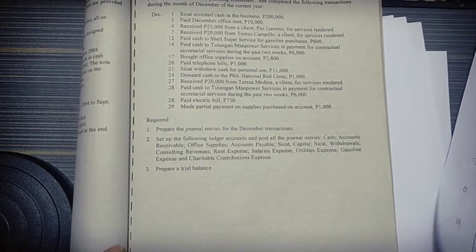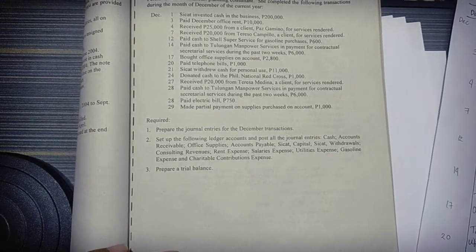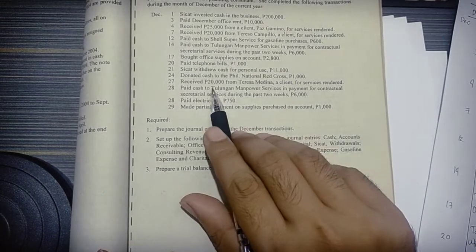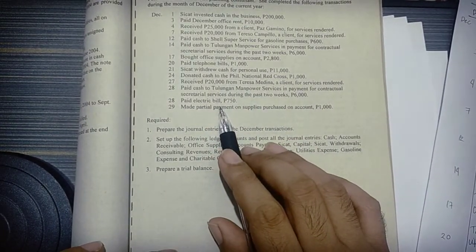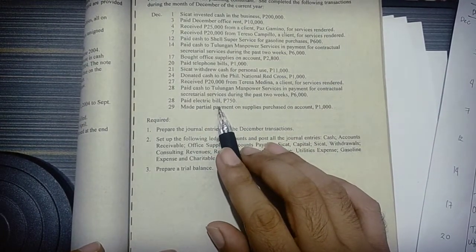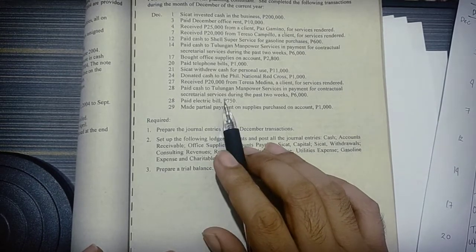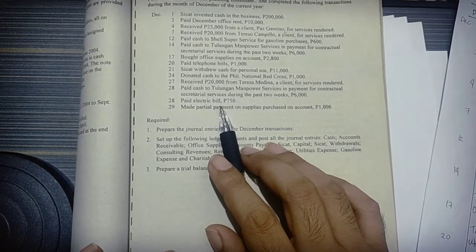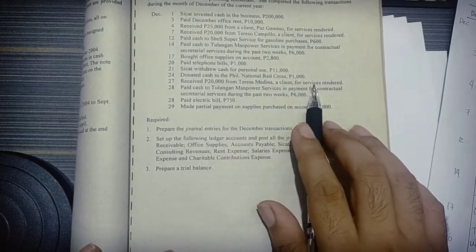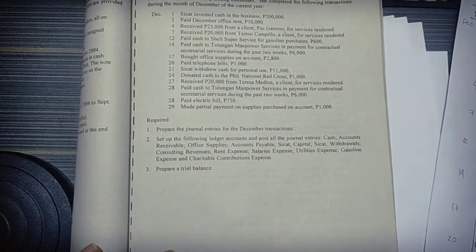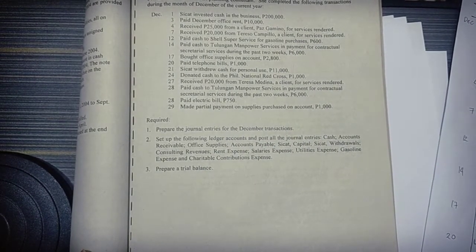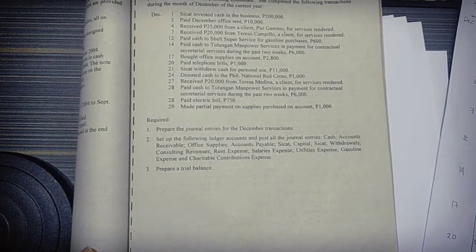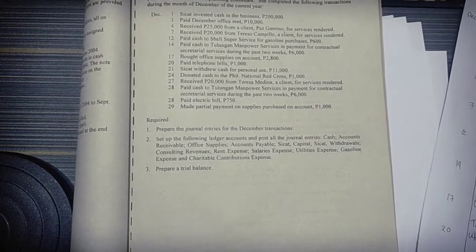So, that will of course increase our cash by 20,000. And of course, that will also be reflected as an increase in our revenues, consulting revenues, because services were rendered. Consulting revenues 20,000. An increase in consulting revenues is recorded on the credit side.